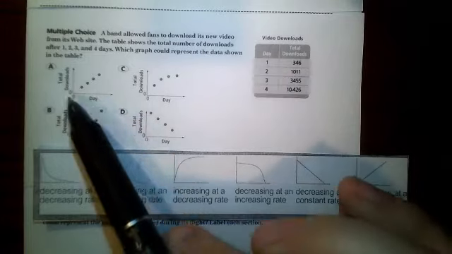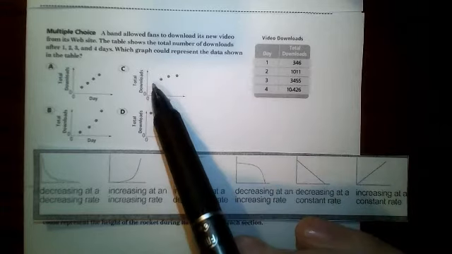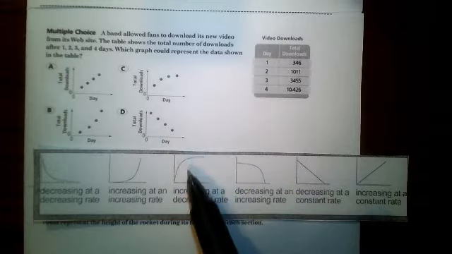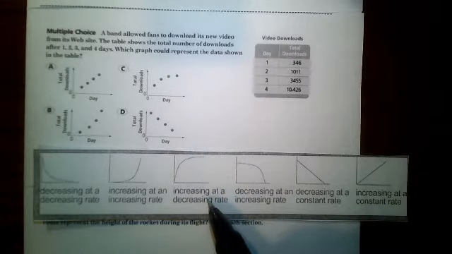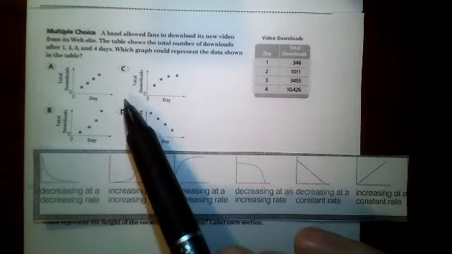For example, this one is increasing at a constant rate because it matches this one here. This one here, C, kind of looks like this one, increasing at a decreasing rate.